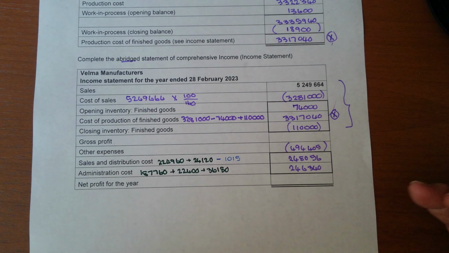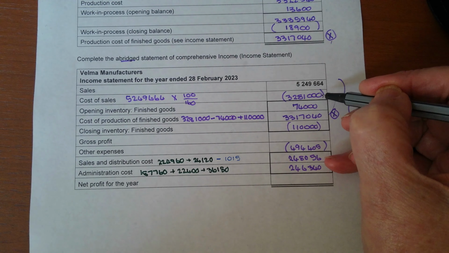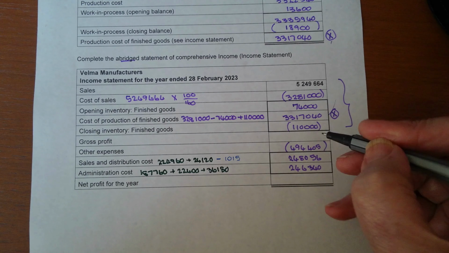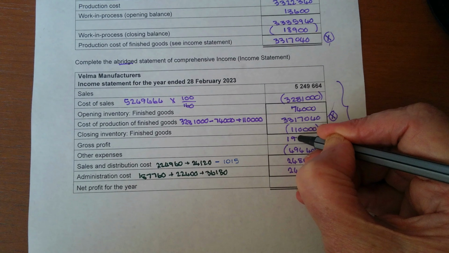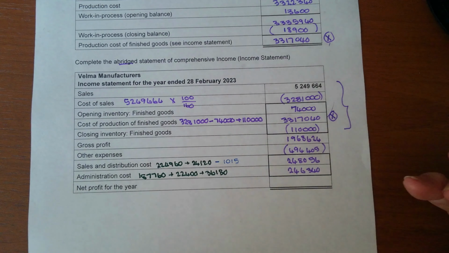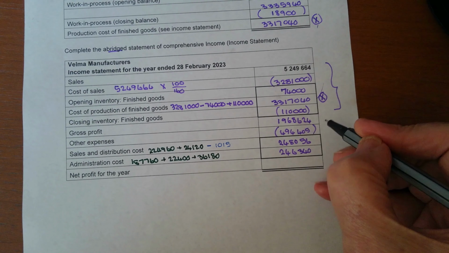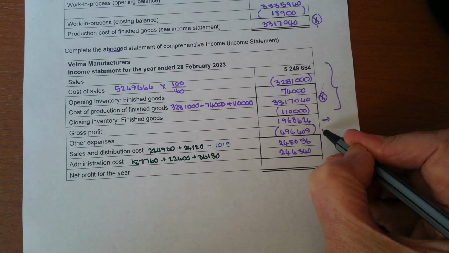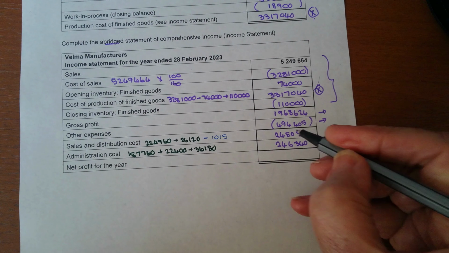494,405. If I take the sales less the cost of sales, I can calculate the gross profit, and the gross profit is 1968624. If I take this gross profit and I subtract the other expenses, I can calculate my net profit for the year.